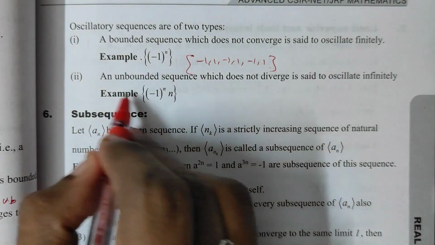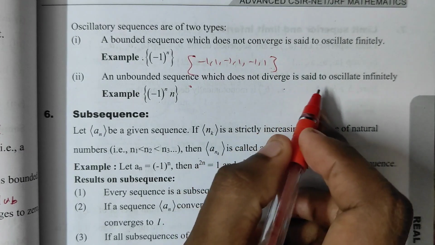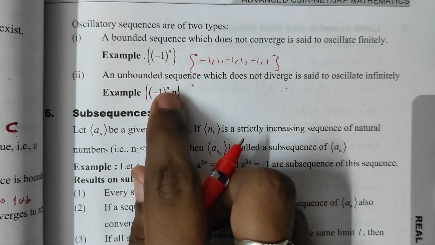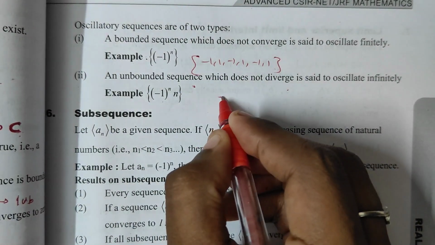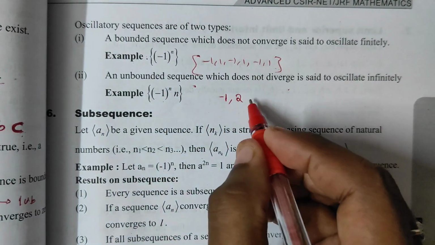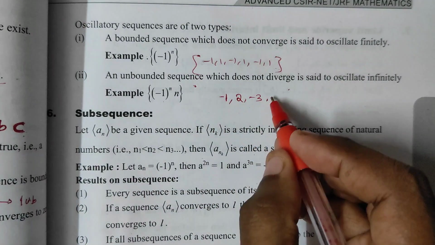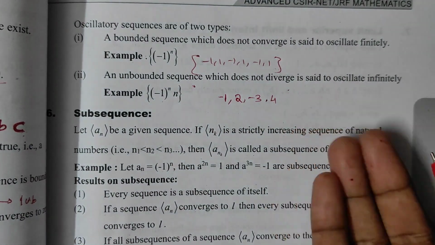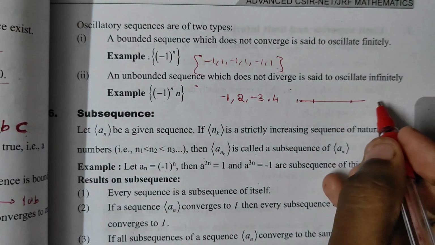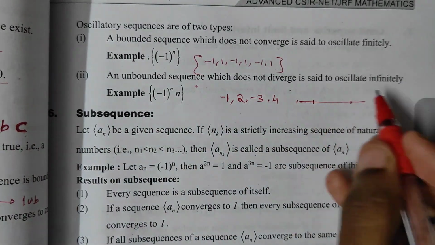Then there is an unbounded sequence which does not diverge. It is said to oscillate infinitely. Suppose if you put 1, you get minus 1; if you put 2, you get 2; if you put 3, you get minus 3; if you put 4, you get plus 4. So it oscillates here and there, so it oscillates infinitely.